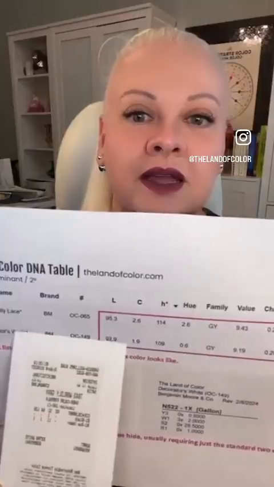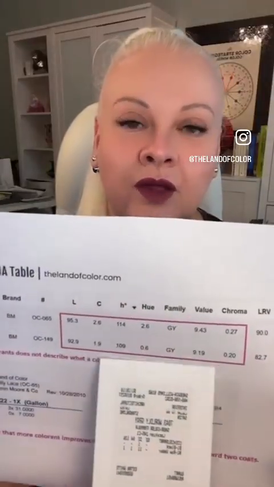Why do I need the paint color DNA table when I can just go look at the list of colorants on the paint can? I can just ask the store to give me a copy of the list of ingredients, the list of colorants that are going into the can for the color I want. I don't need to subscribe to the paint color DNA table to get the hue, value, and chroma notations. Why would I do that?